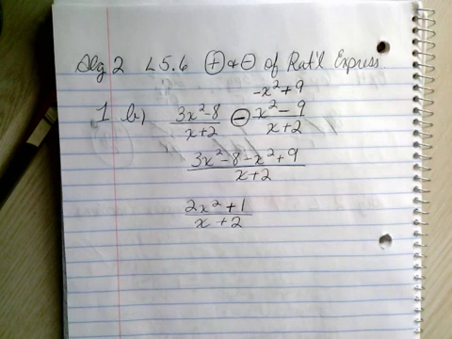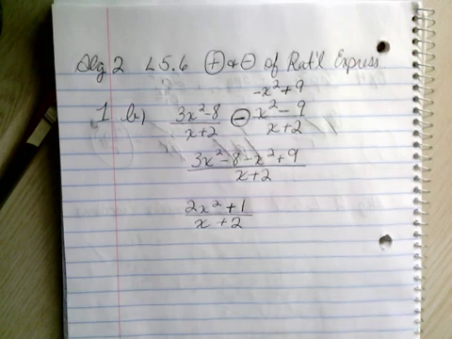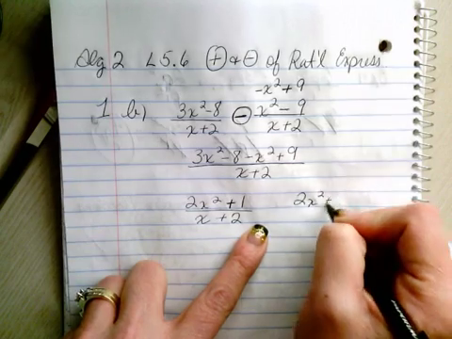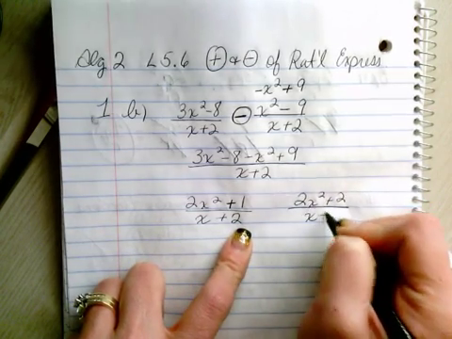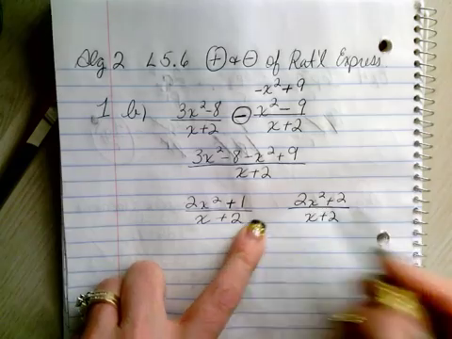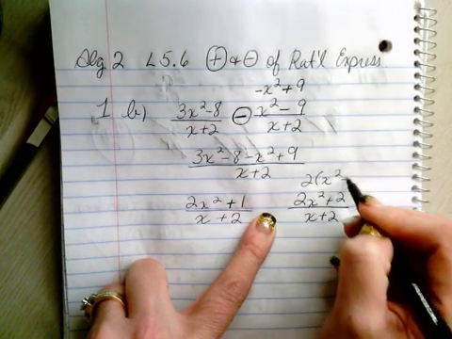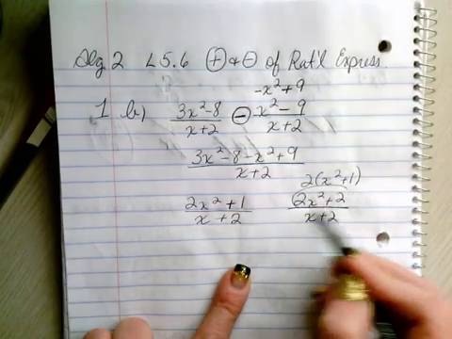Now, you will have to factor and reduce where necessary. Let's just assume for sake of argument that this was 2x squared plus 2 over x plus 2. You would have to reduce that top term or simplify it, making it, okay?